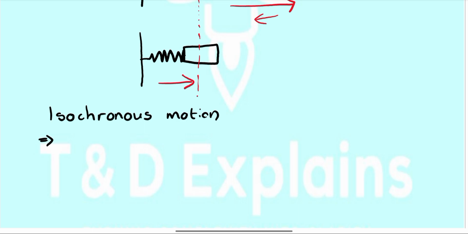This term tells you that the period in simple harmonic motion is independent of the amplitude.